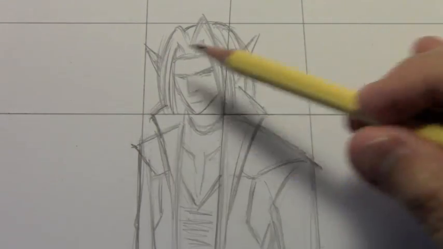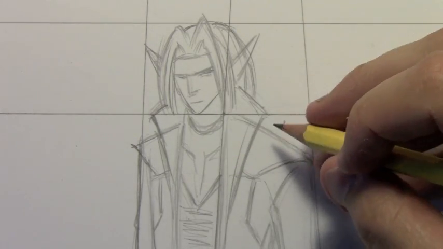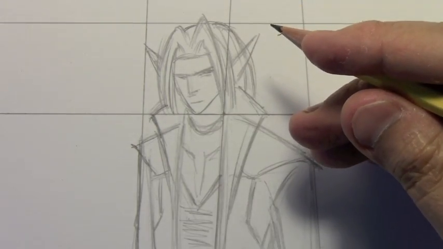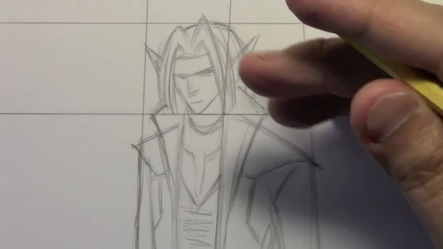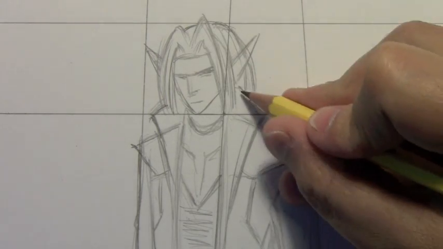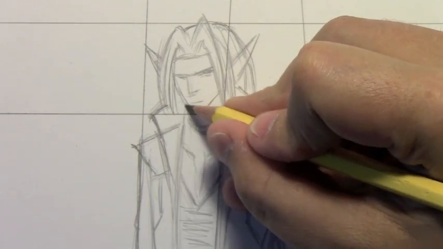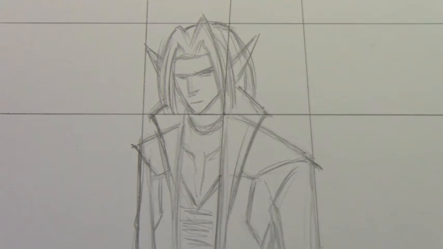Okay, so I've got these basic guidelines in place for the character, and sorry that I time-lapsed through that, but really this is a video about the wings, not about drawing the character. Hopefully you can attach the wings that I show you how to draw in this video to a character of your own creation, but I wanted you to at least see how I go about putting the guidelines of a character in place. So let's pull back now and we'll get to the wings.